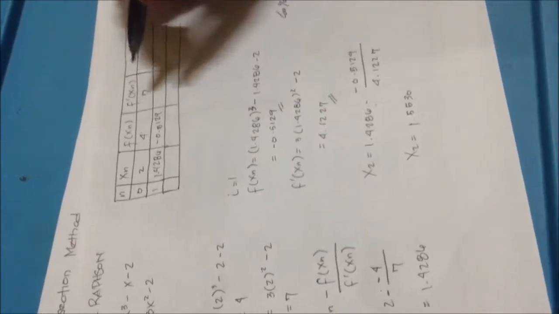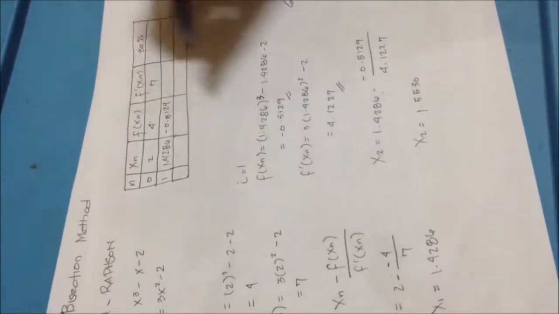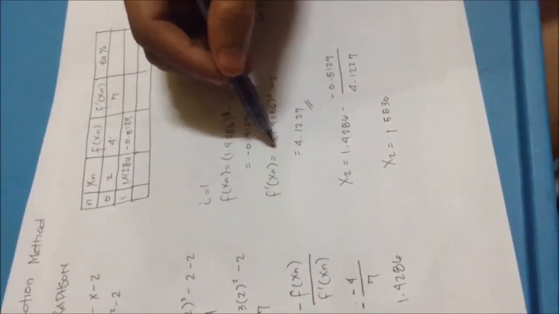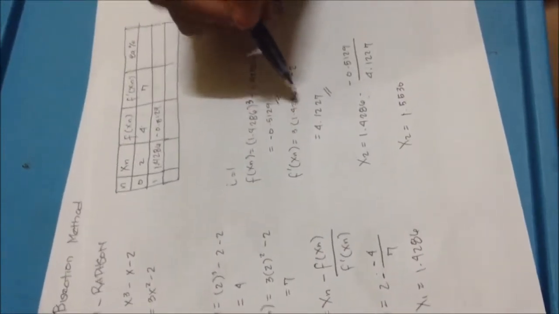For getting the f prime of x_n, substitute the value of x_n: 3 times 1.4286 squared minus 2, which is equal to 4.1227.